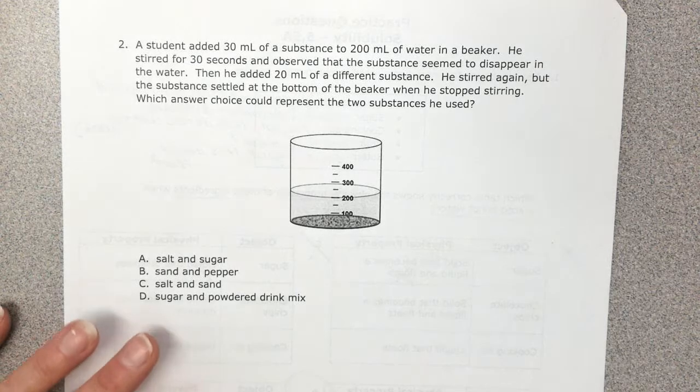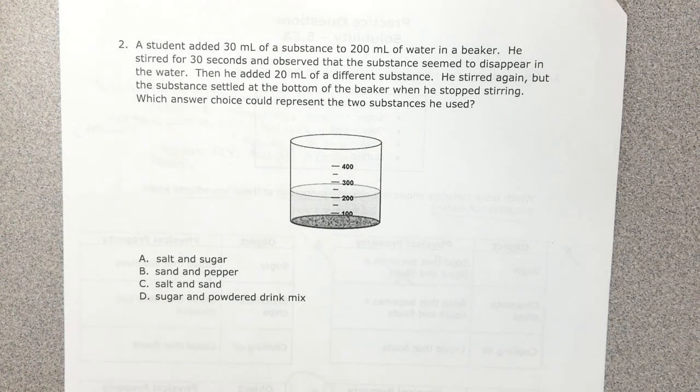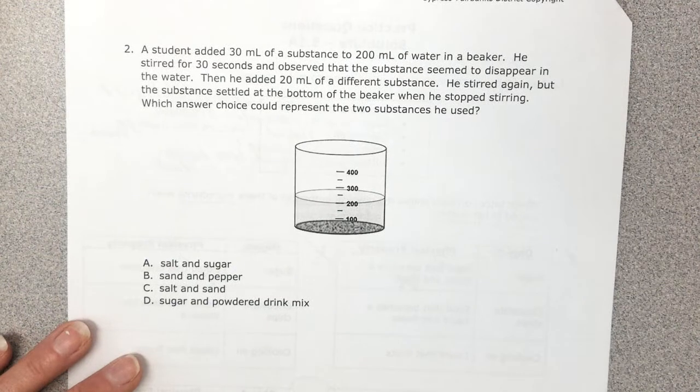Okay, number 2 says a student added 30 milliliters of a substance to 200 milliliters of water in a beaker. He stirred for 30 seconds and observed that the substance seemed to disappear in the water. Then he added 20 milliliters of a different substance. He stirred again, but the substance settled at the bottom of the beaker when he stopped stirring. Which answer choice could represent the two substances he used?